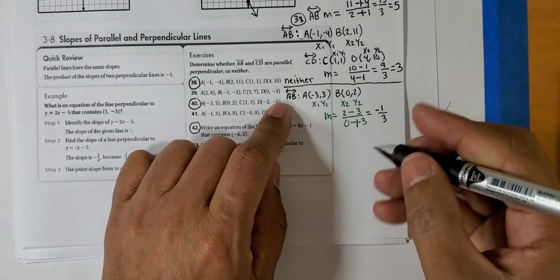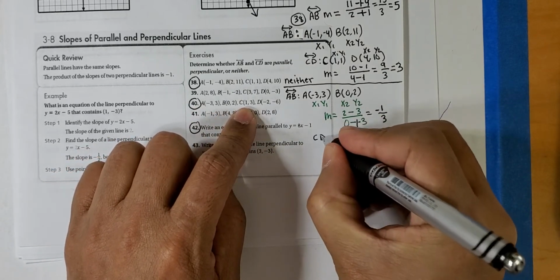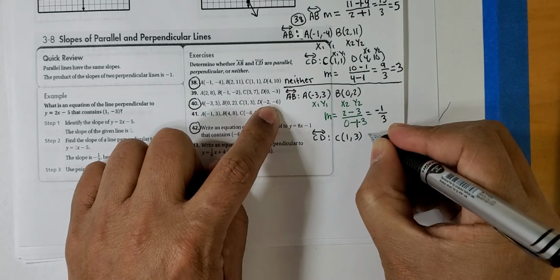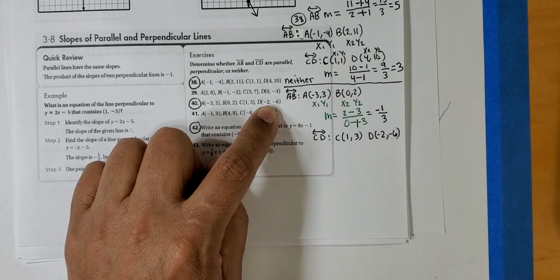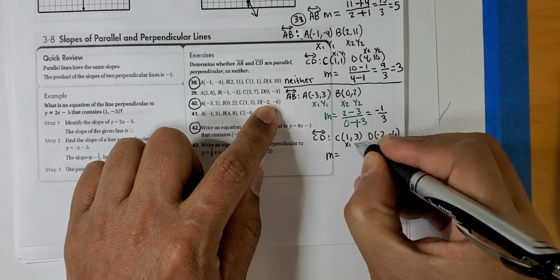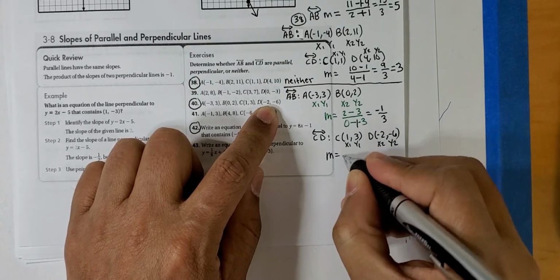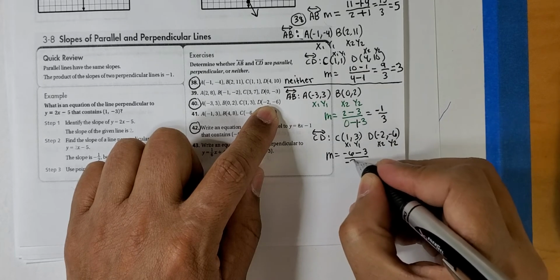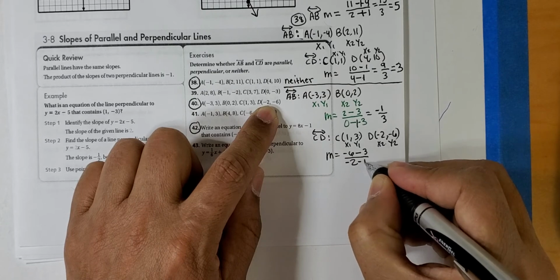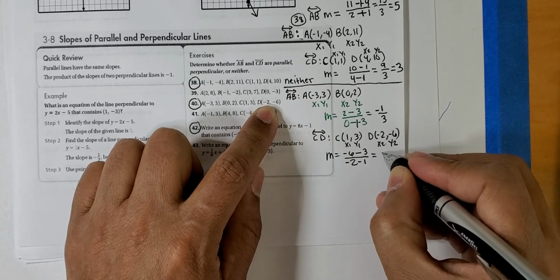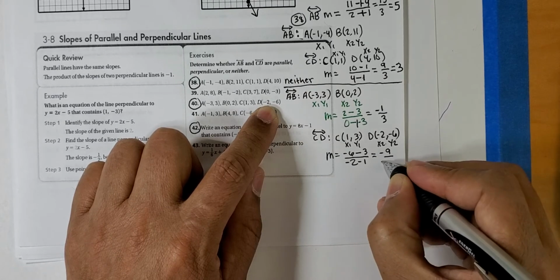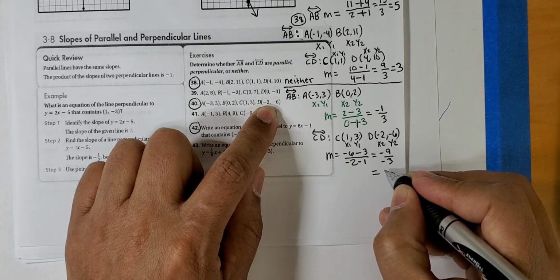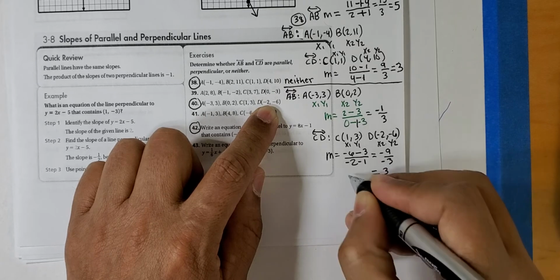Okay? Now, let's find the slope of CD. So line CD, point C has coordinates of 1 and 3, and D has coordinates of -2 and -6. Let's find the slope. So label x1, y1, x2, and y2. So y2 is -6 minus y1, which is 3. And then x2 is -2 and x1 is 1, so -2 minus 1. -6 minus 3, that's -9. -2 minus 1 is -3. And this is equal to what? What's -9 divided by -3? Positive 3. So the slope is 3.